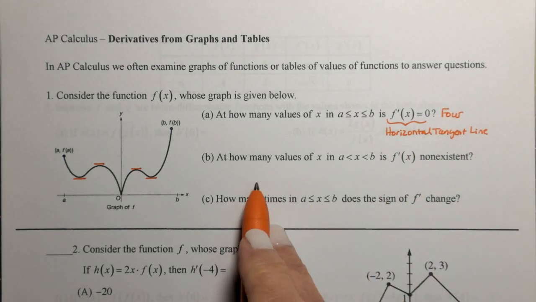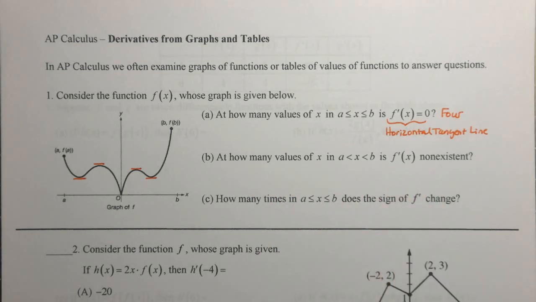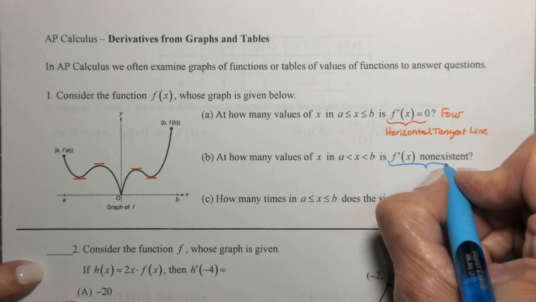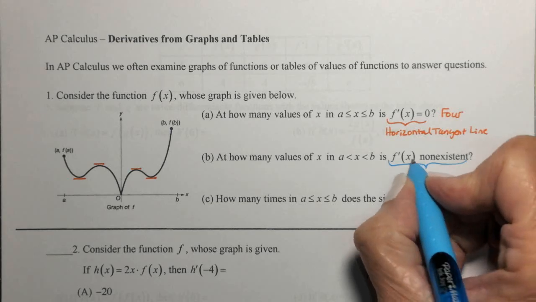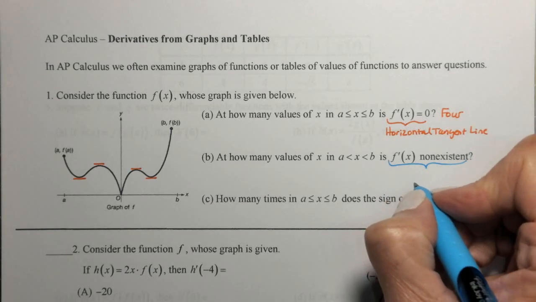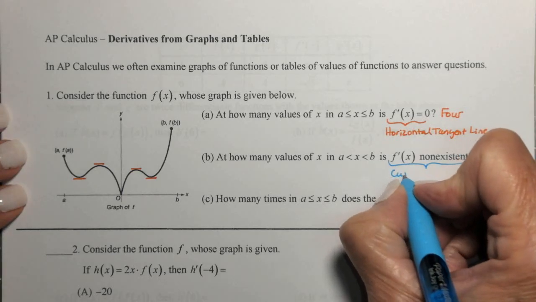What about how many values of x have a non-existent f prime of x? That means that there are 3 things that make f prime non-existent. That's when f is not differentiable, right? We could have a cusp.